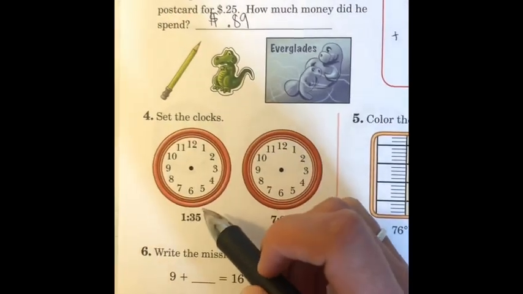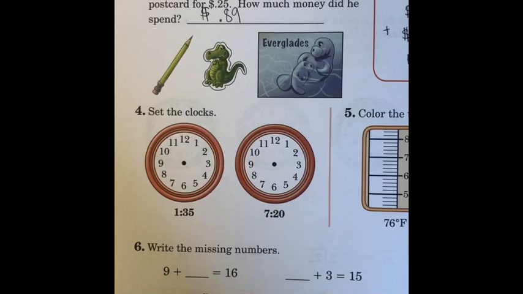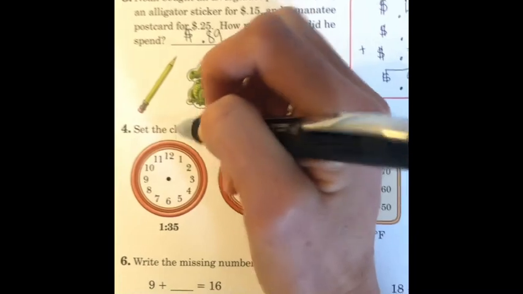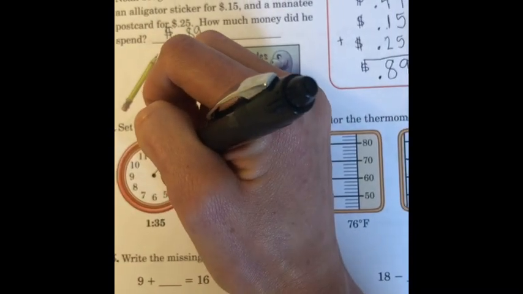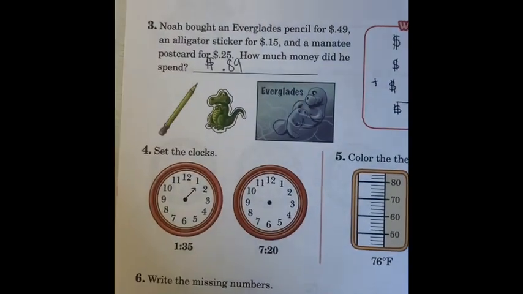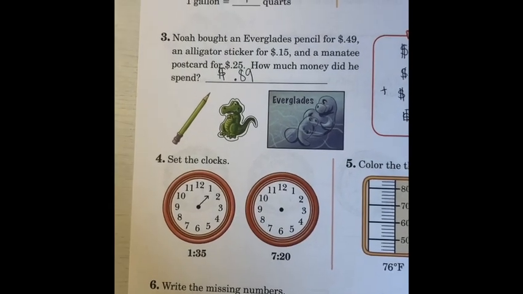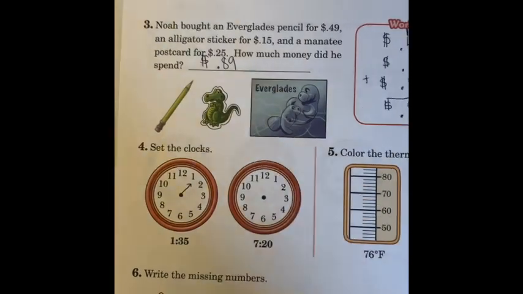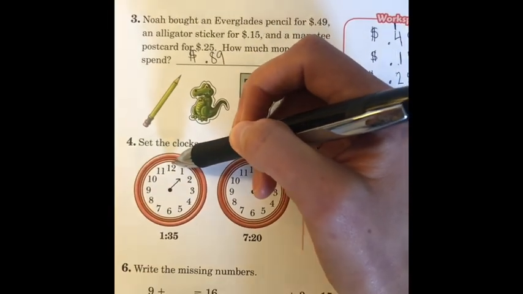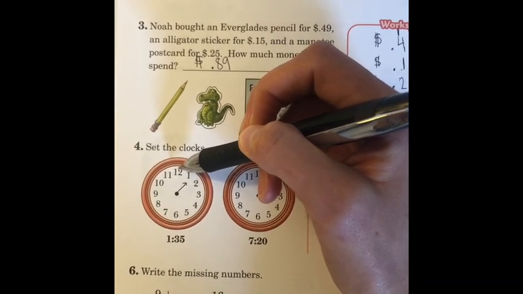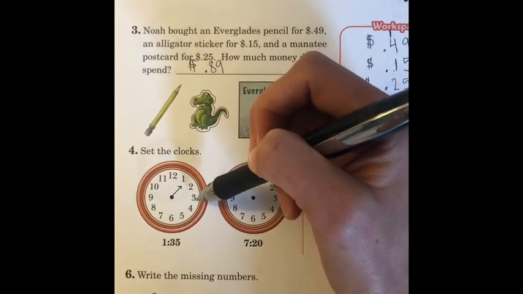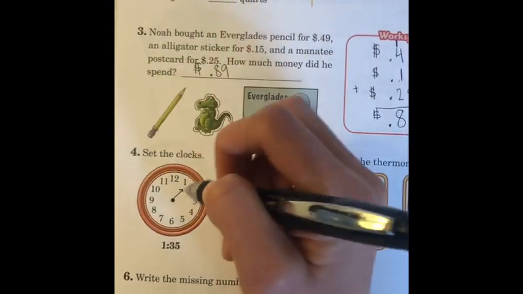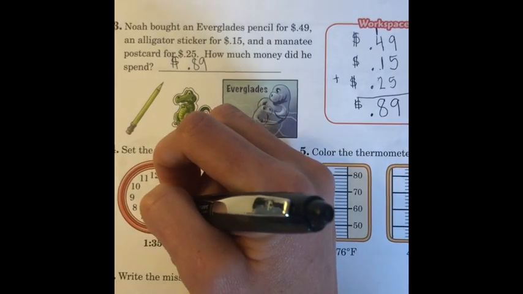Number 4, it says set the clocks. So 1:35. Let's start with our hour hand. Where is our hour hand going to go? It should go between the 1 and the 2 because it's not quite 2 o'clock, right? But it's half past 1. And then where is our minute hand going to go? Where's our long hand going to go? Remember, clocks count by 5s, so we can count by 5s to 35 if you don't know. 5, 10, 15, 20, 25, 30, 35. So our minute hand should be on the 7.